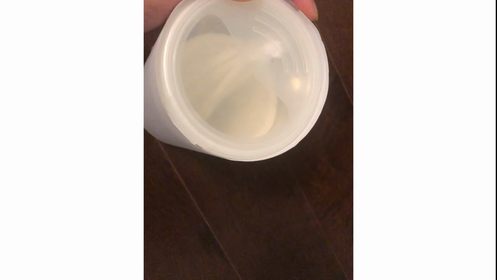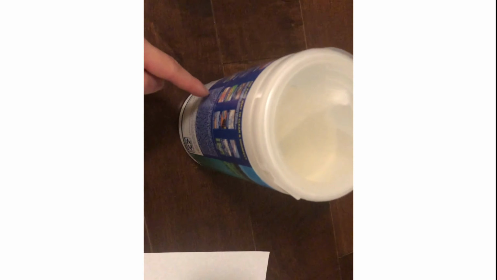Now for a cylinder, let me unroll this paper here, where the length here is equal to the circumference of the circle, and this width will be equal to the height of this Clorox thing. And I use Clorox because remember to wash your hands and disinfect things.